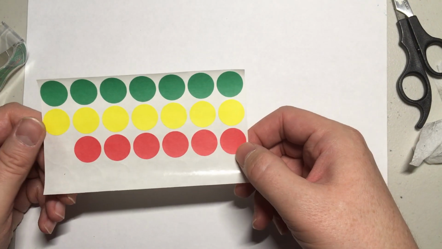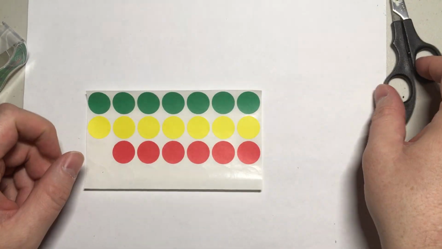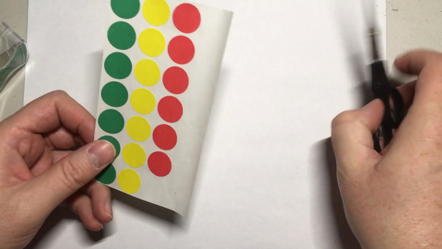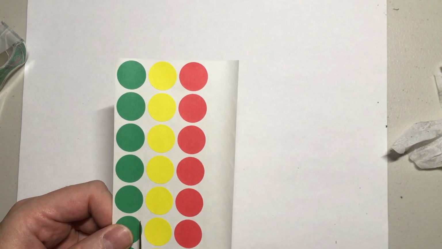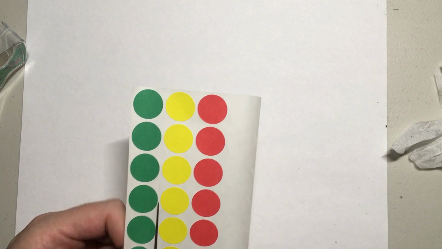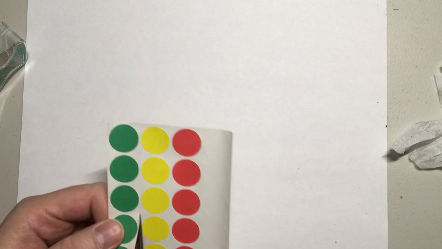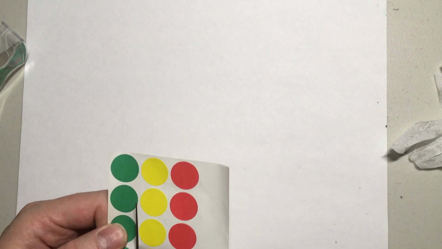One of the things that I love to work with, with children in the classroom is arrays. And I'm going to show you how to use arrays at home with grid paper here in a second.